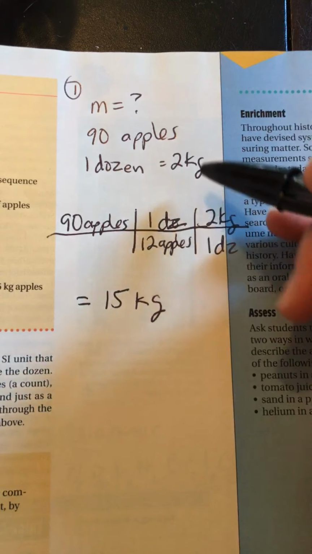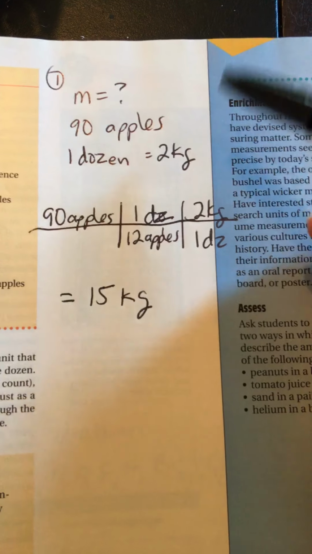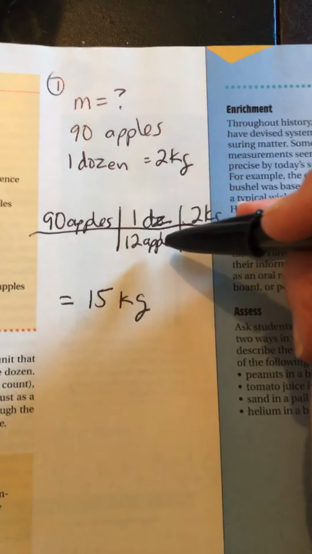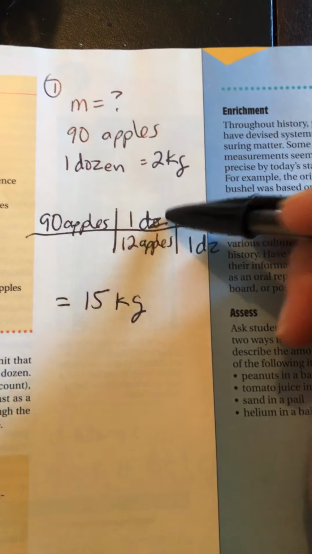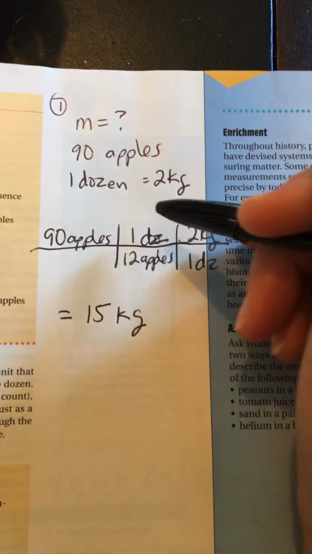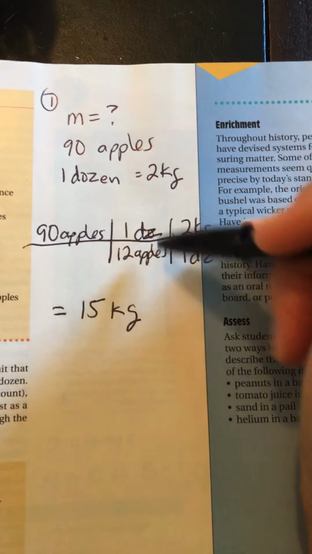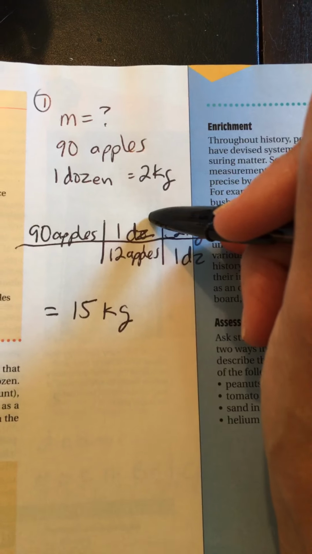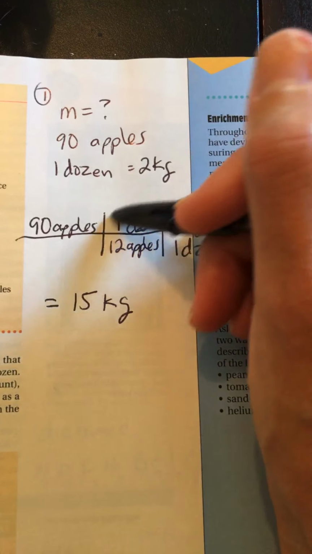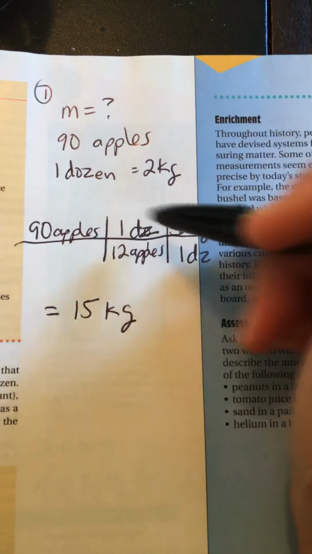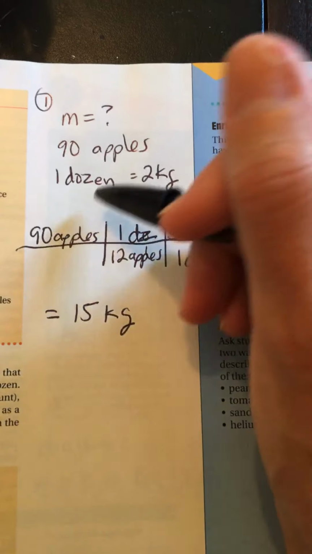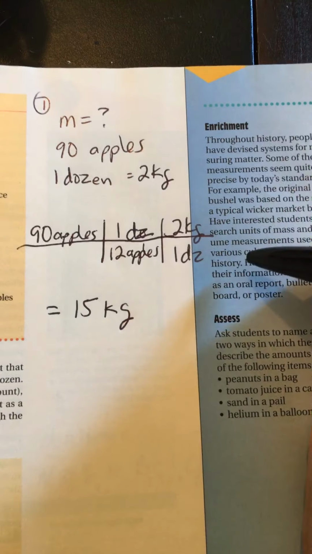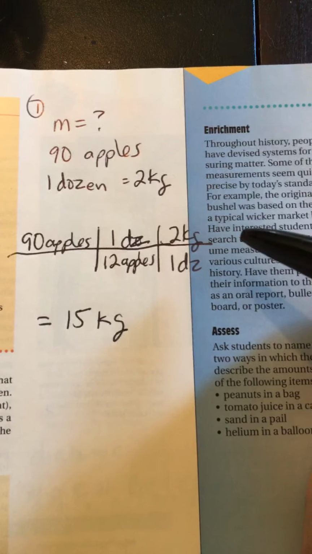What are two things that are equal that have this word? And we can know that for apples, we can convert it to dozen, because we know there's 12 apples in a dozen. Now, so 1 dozen and 12 is the same thing. Mathematically, anything divided by itself is 1. So this is the math equivalent of multiplying our 90 apples by 1. And if you multiply anything by 1, you don't change its value. Now, do you have to understand that to do this problem? No. But for some kids, it helps to understand why you're allowed to do this.